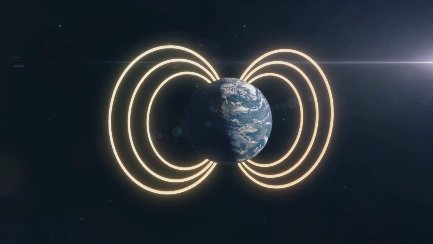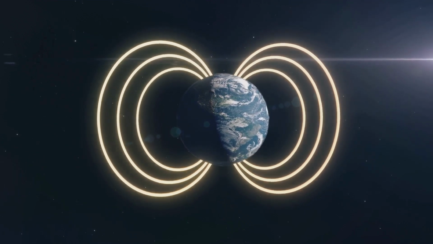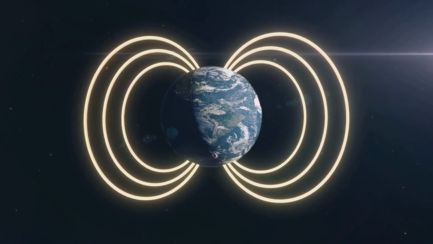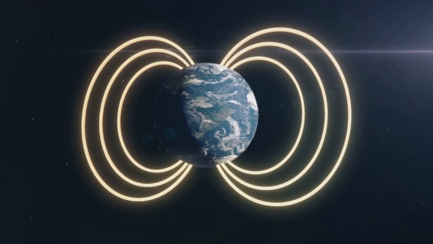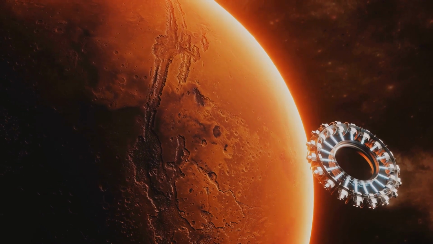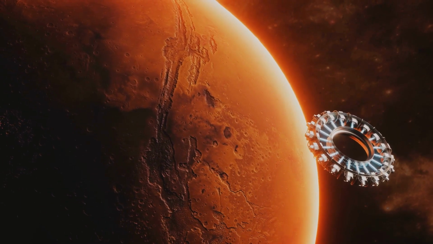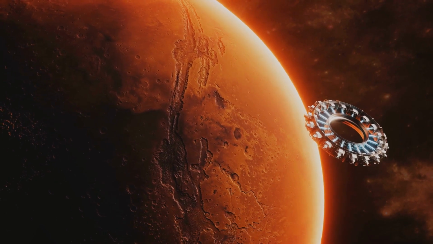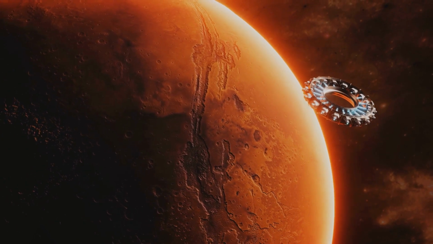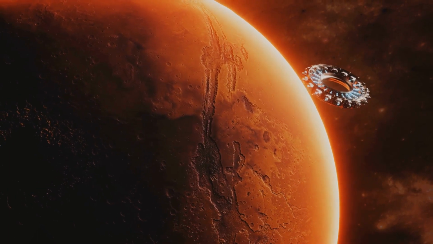But where would these gases come from? One option is to release them from Mars itself. The planet's soil and polar ice caps contain a significant amount of carbon dioxide that could be freed through heating. Additionally, if we could establish factories on Mars, we could produce powerful greenhouse gases like chlorofluorocarbons, which are thousands of times more effective at trapping heat than carbon dioxide.